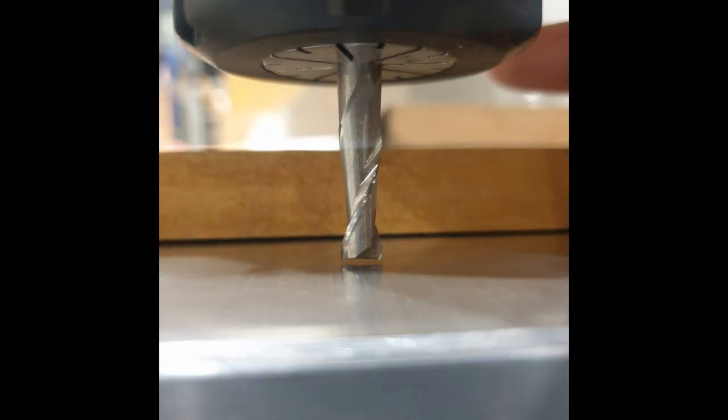Perhaps one of the most important settings is the Z bottom limit. Setting the Z bottom limit just above the surface of your tabletop will prevent any accidental machining of your tabletop.